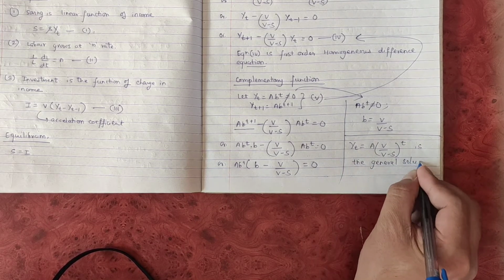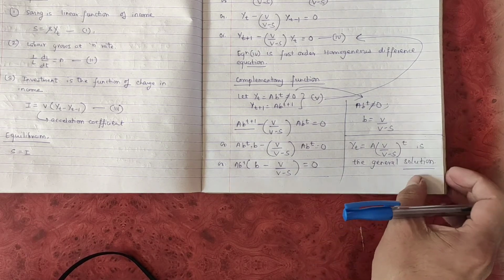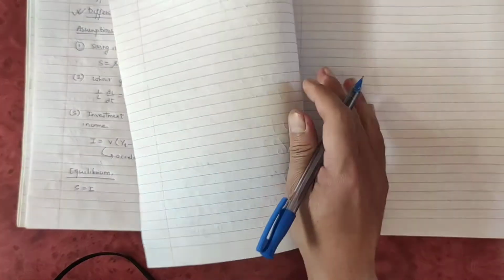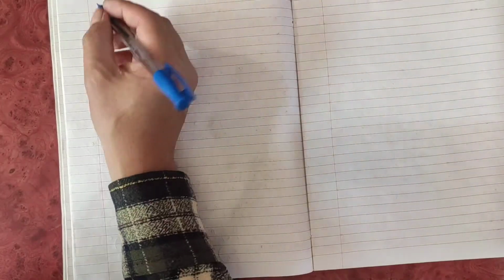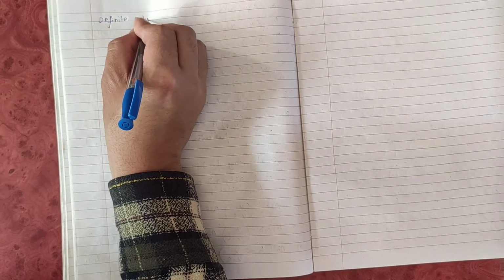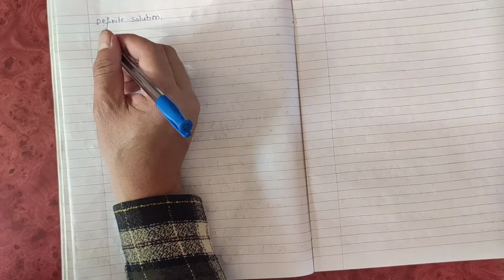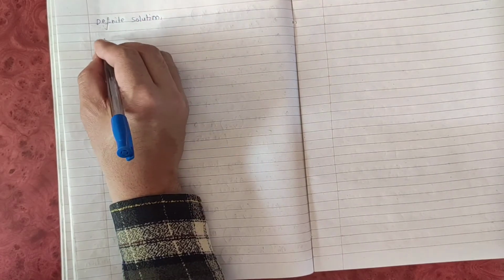This is the general solution. For our other solution, that is for our definite solution, we will find the value at time equals 0.